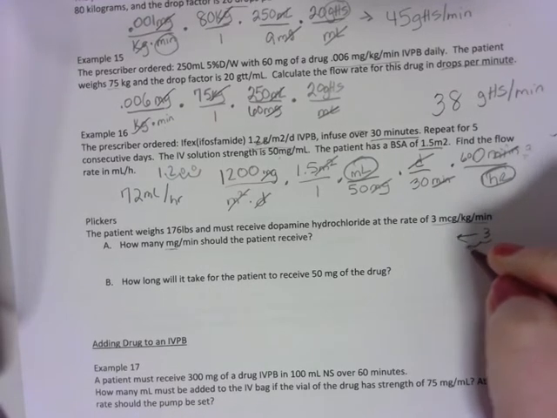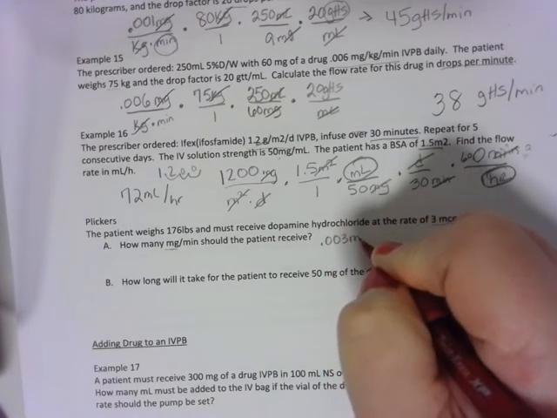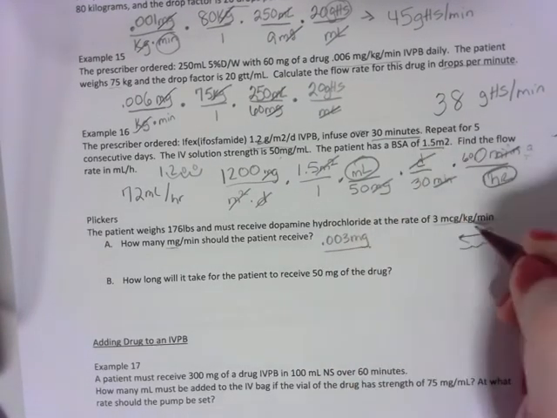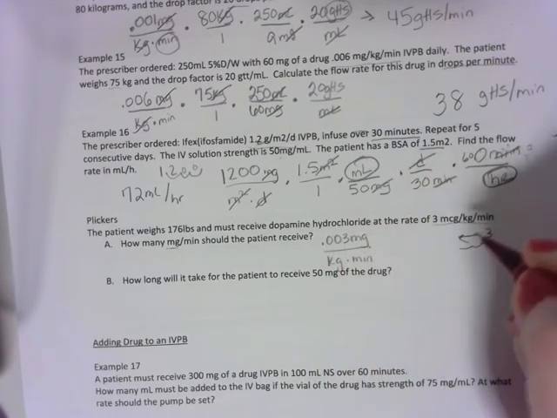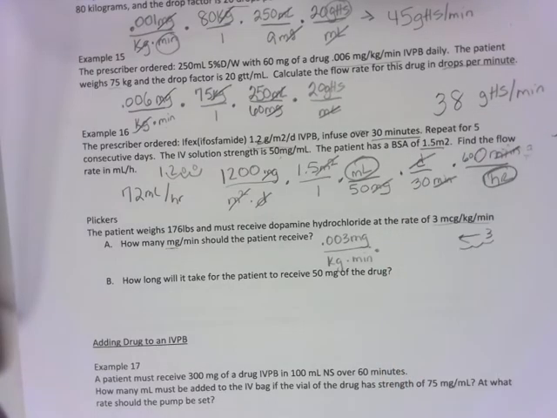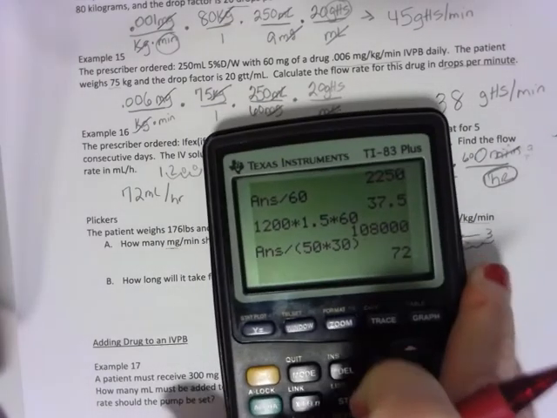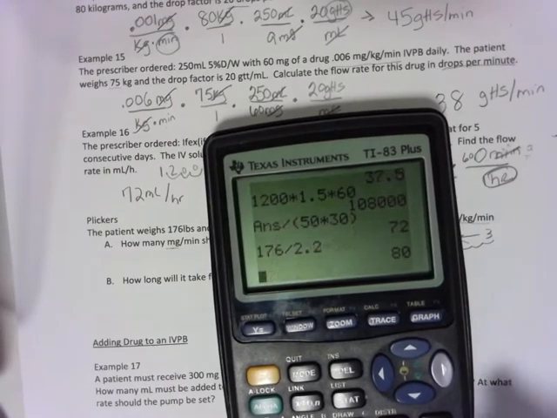So I would have 0.003 milligrams over kilograms times minutes, and then we have 176, so 176 divided by 2.2 gives me 80 kilograms.